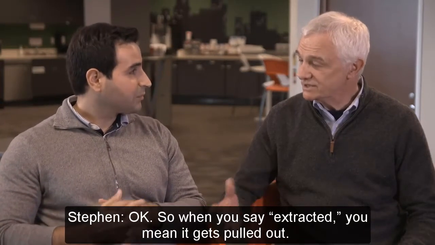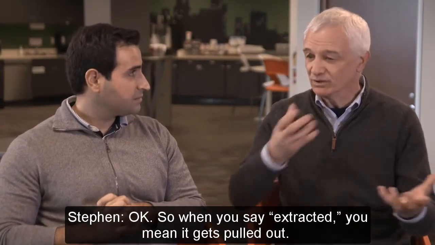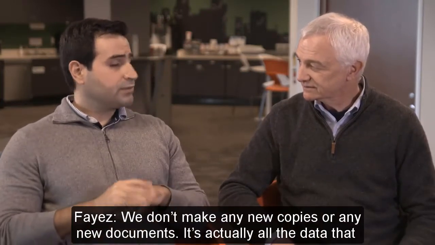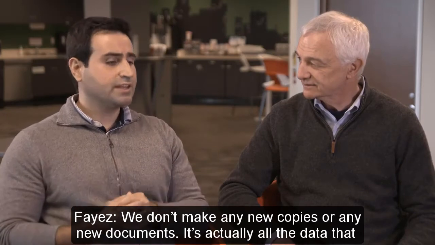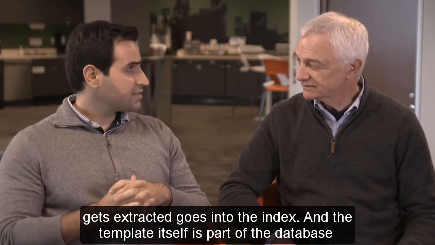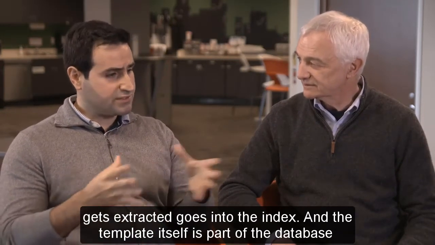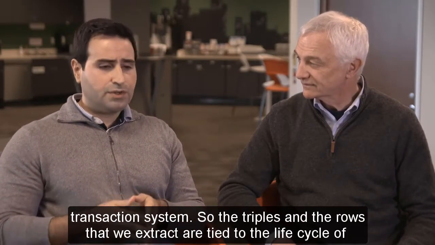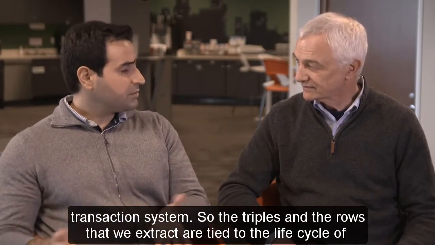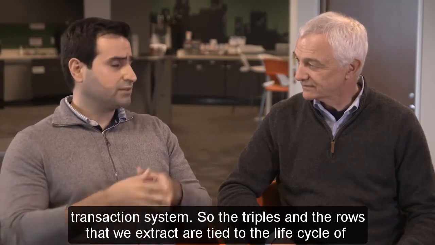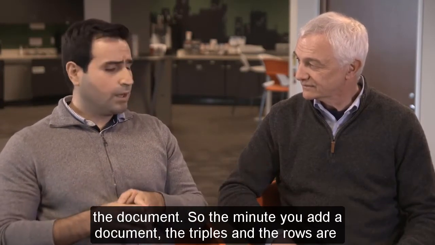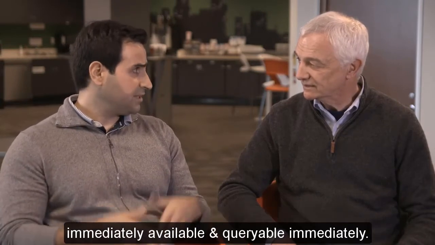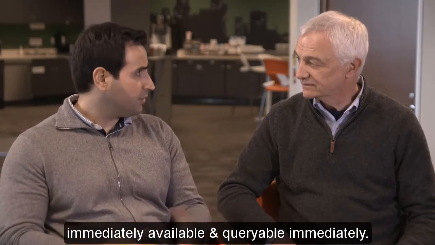Okay. So when you say extracted, you mean it gets pulled out? Do we make a copy somewhere? We don't make any new copies or any new documents. All the data that gets extracted goes into the index. And the template itself is part of the database transaction system. So the template, the triples and the rows that we extract are tied to the lifecycle of the document. So the minute you add a document, the triples and the rows are immediately available and queryable immediately.